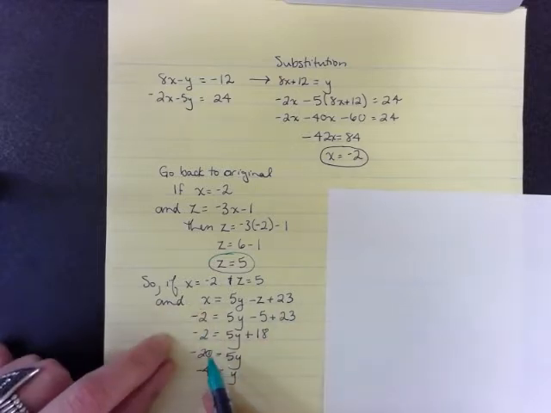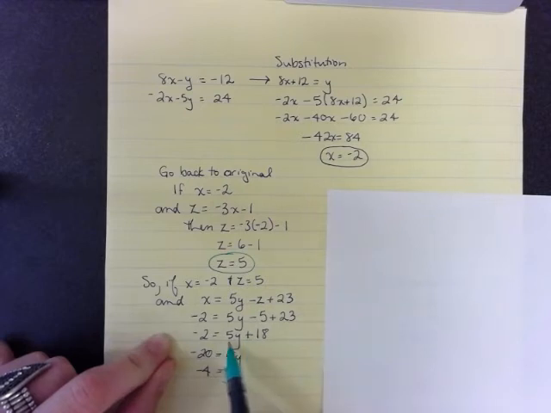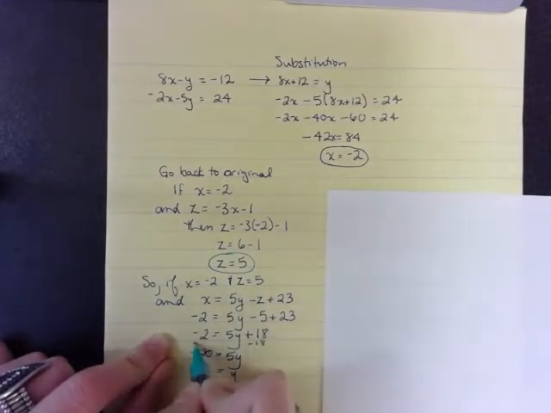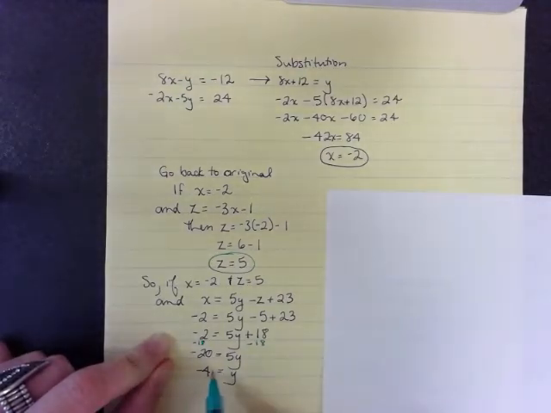That's my original equation. I plug in negative 2. I plug in positive 5. I get 5y plus 18 equals negative 2. I subtract 18 on both sides, and then I divide both sides by 5. And now I have y equals negative 4.